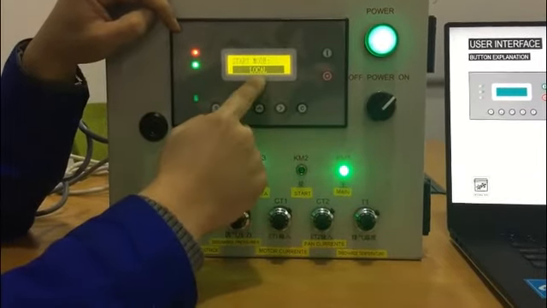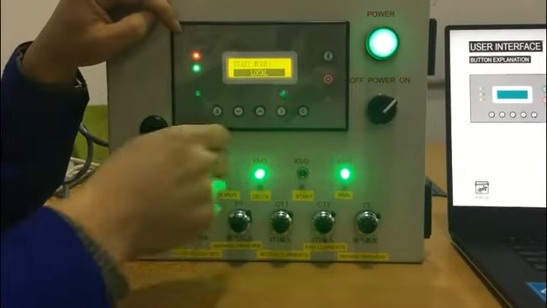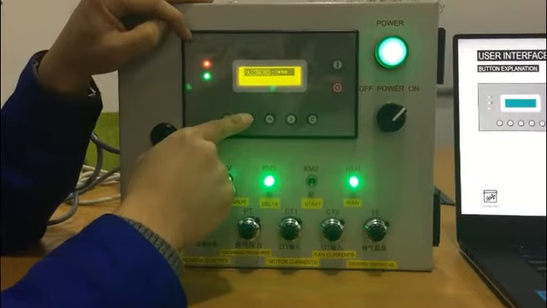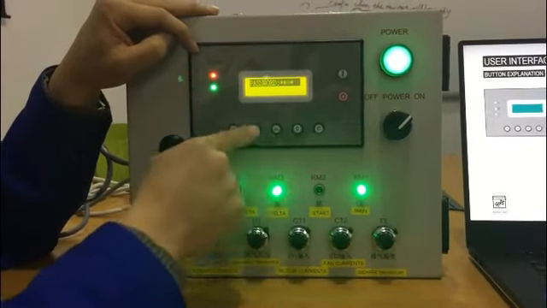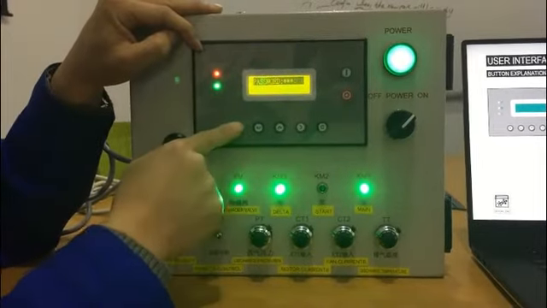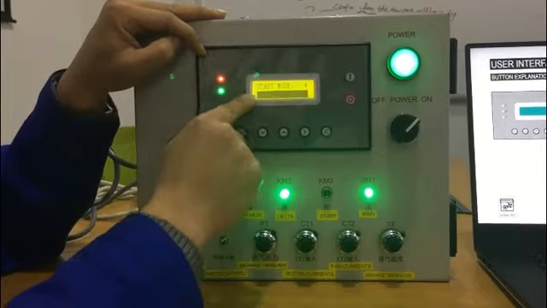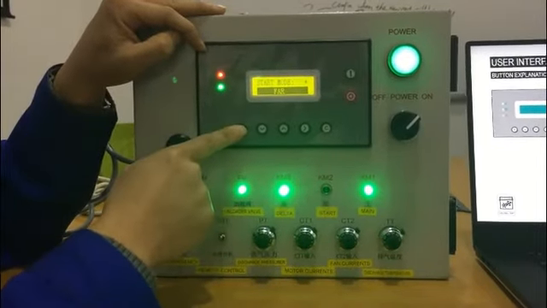If your customer wants to use this function, you can change the setting. Input the password 9999 and save it, and change the setting from local to far and confirm it.